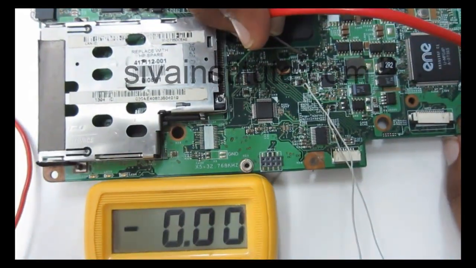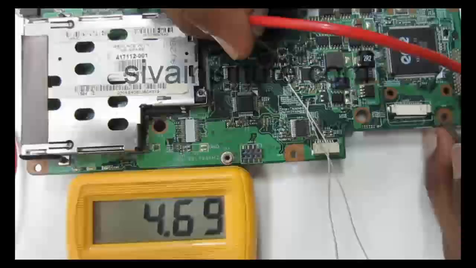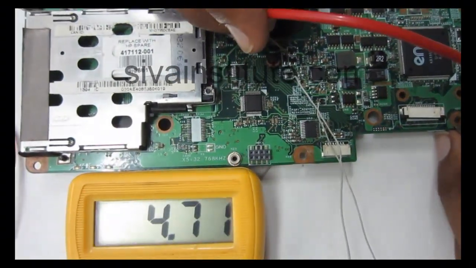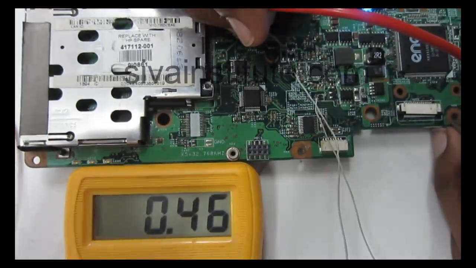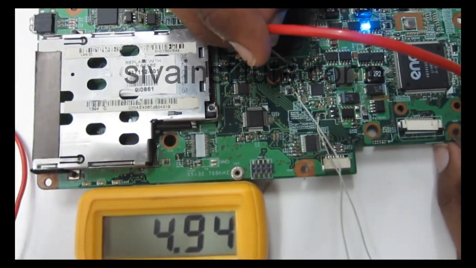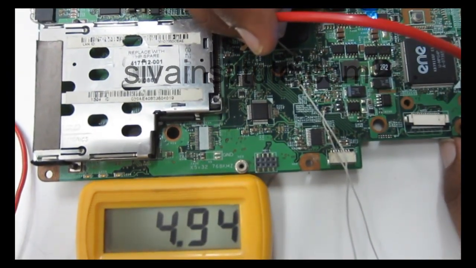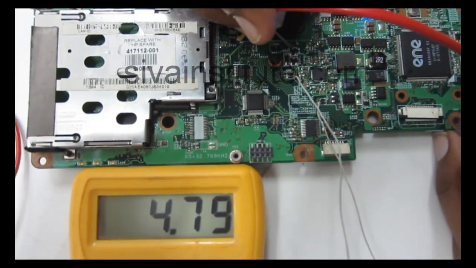We will give the command to this one, the gate. This is gate voltage 4.9. I will give the command to the gate. This voltage goes to 0. Drain voltage coming output 4.9 volts. This is the S5 on condition.